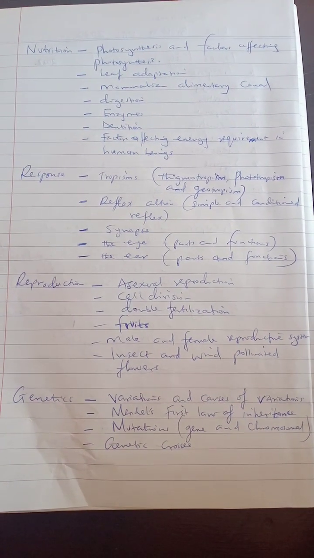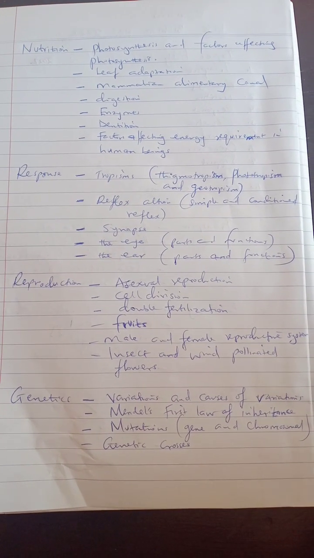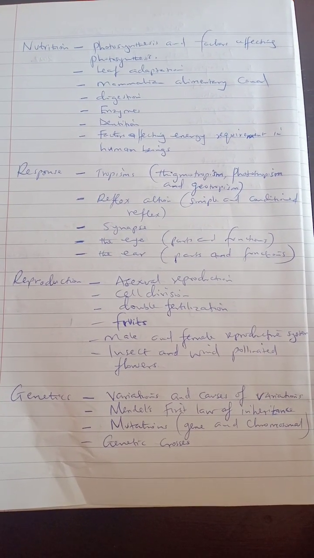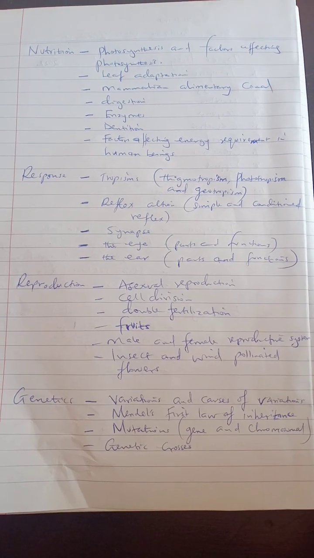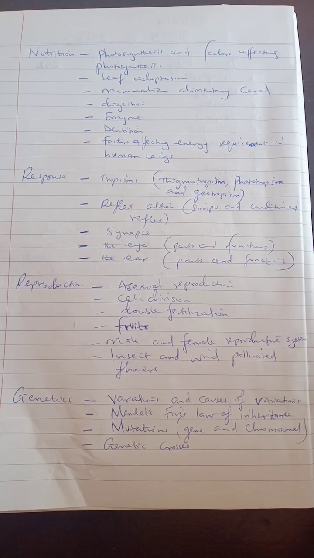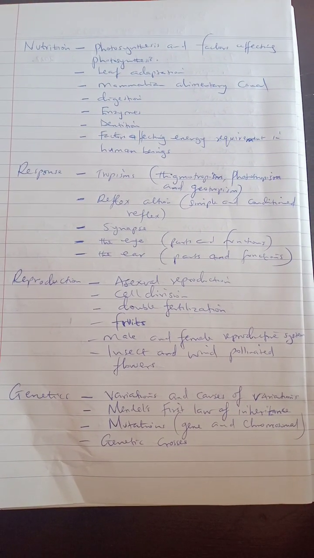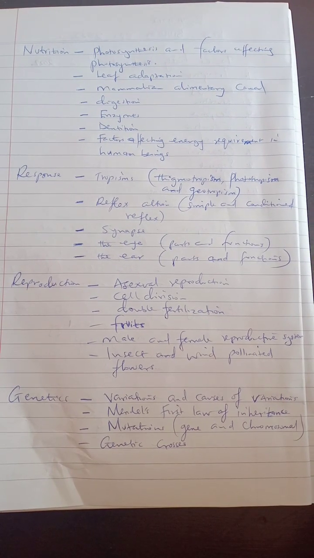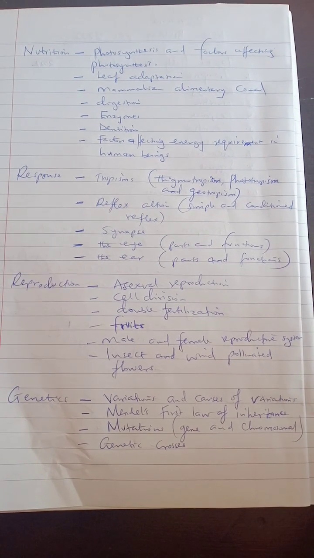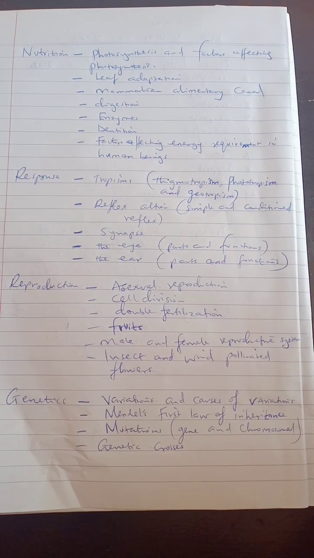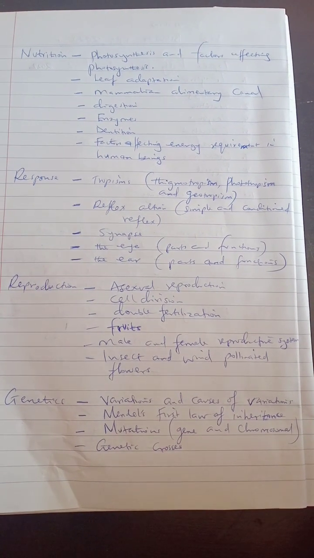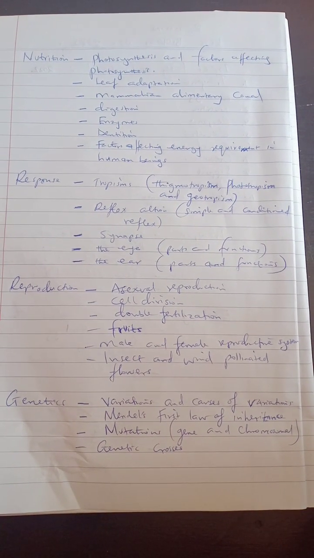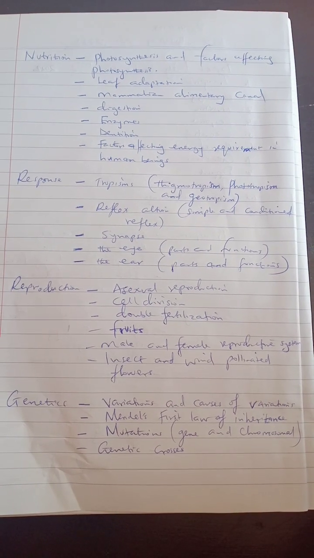So in nutrition, you must go through the process of photosynthesis. You have to know what happens in the light stage and the dark stage, and then factors affecting photosynthesis. This process is very common in exams. And the other part on nutrition is the leaf adaptation, how a green leaf is adapted to its photosynthetic function. You have to remember all that.